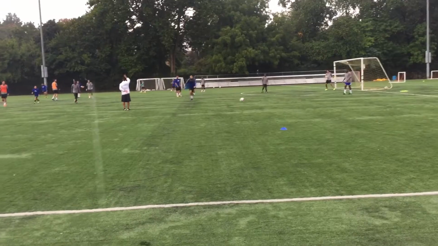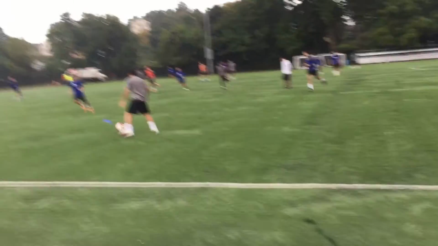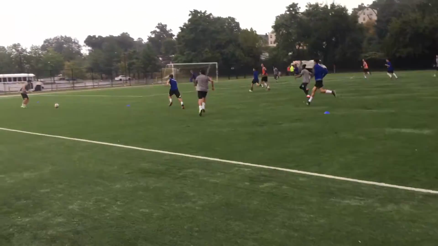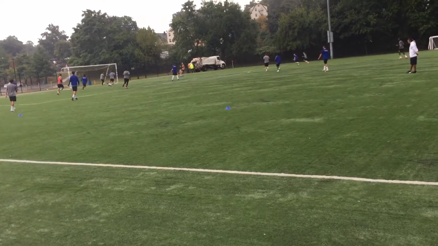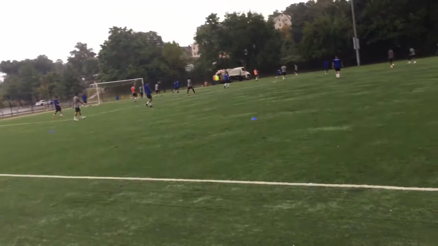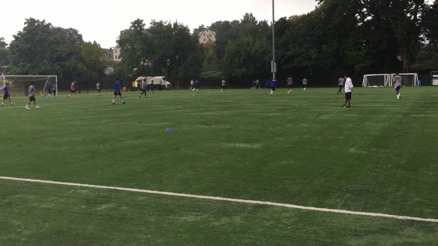So in this first exercise, gray must play inside this channel. You can see the blue cones marking off the channel before they can finish on goal. So they played into a channel, and then they can finish on goal.